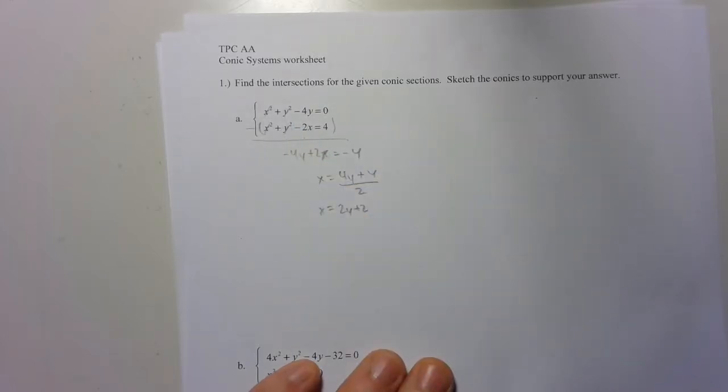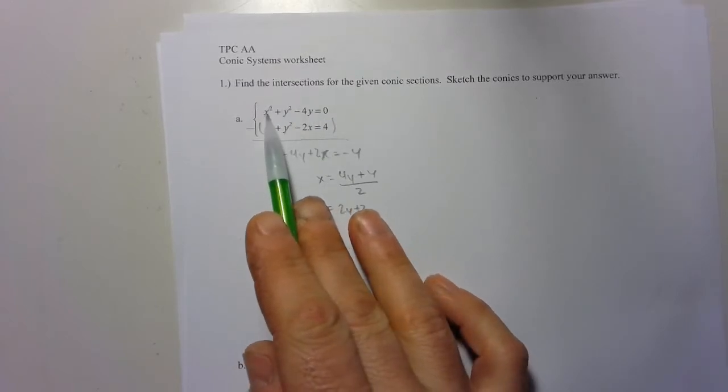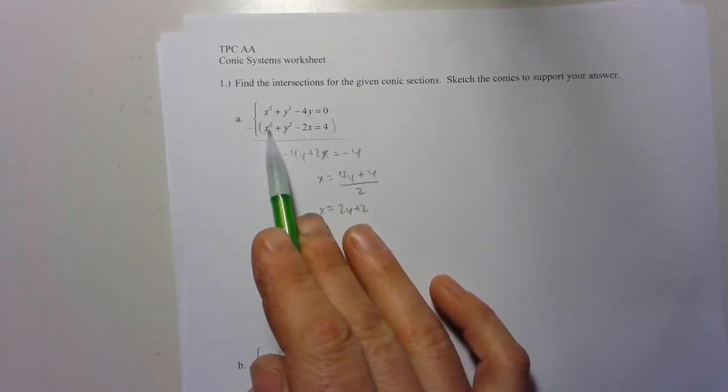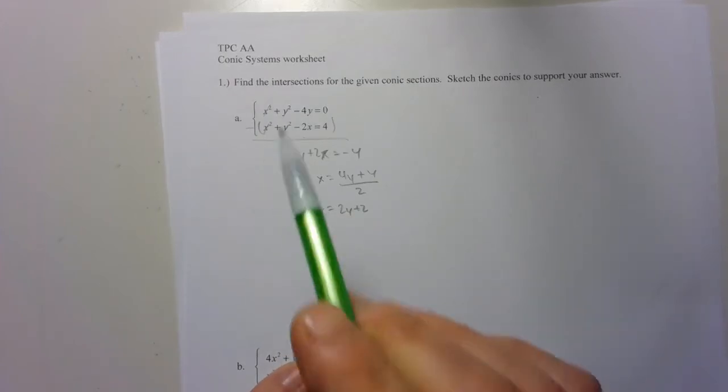Which one I choose to plug it into really depends on ease. If I plug it into the top one, the x is only in one spot. But if I plug into the bottom, it's in two different spots, so I'm going to have more terms to work with. So I'm going to choose the top one.